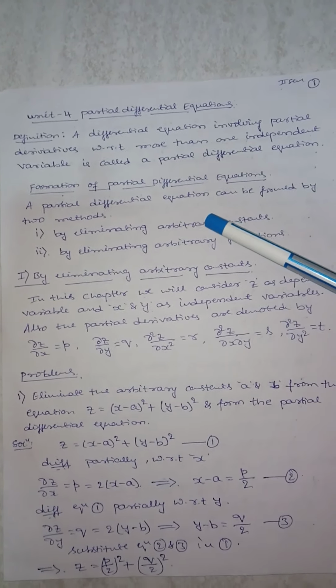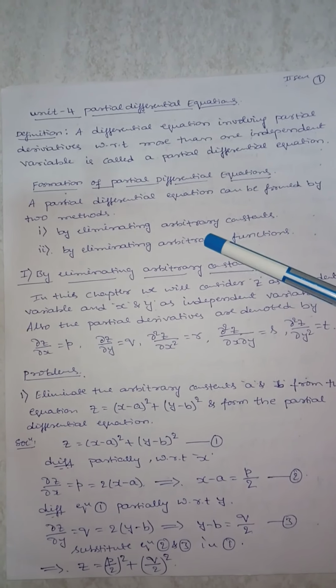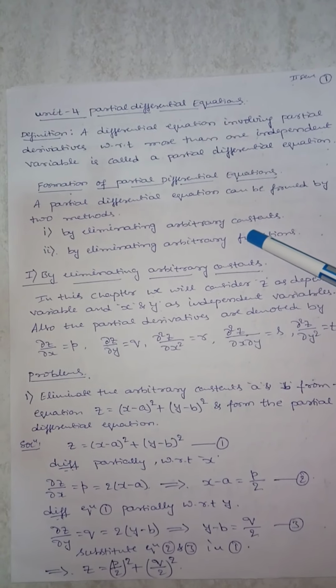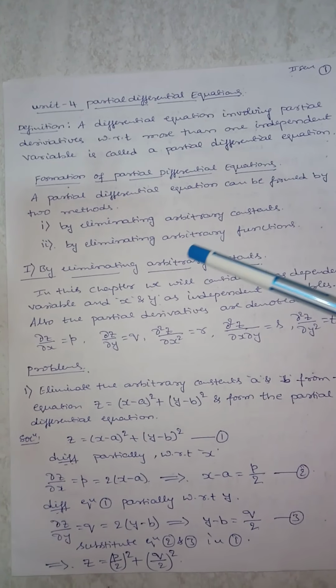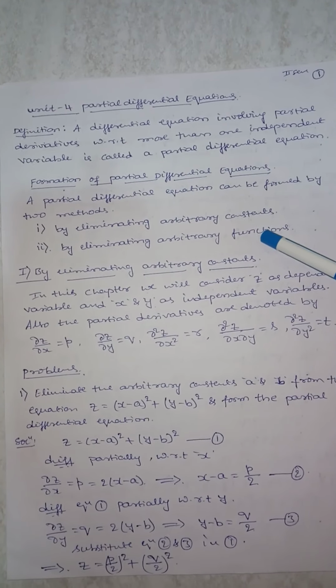Now we'll form the partial differential equation. It involves two methods. One is by eliminating arbitrary constants and the second one is by eliminating the arbitrary functions.